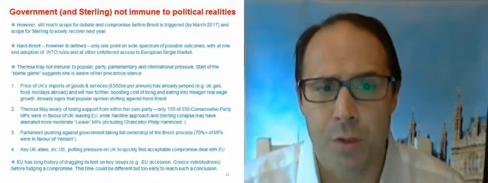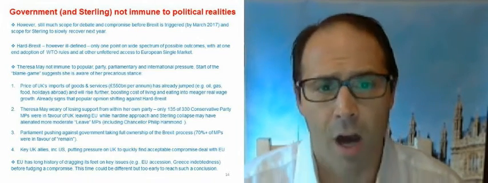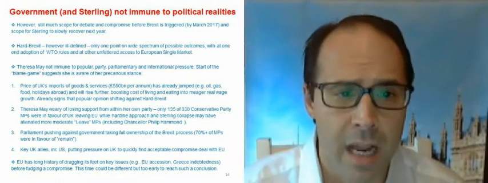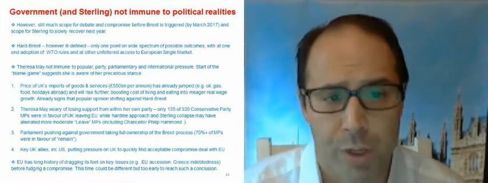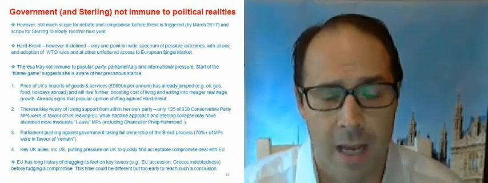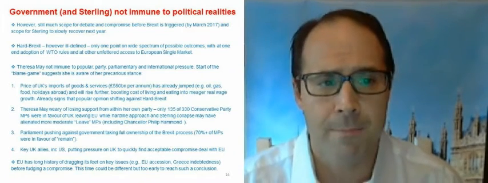Secondly, Theresa May will be wary of losing the support of her own party. After all, the majority were in favour of remaining in the EU, or at least in favour of a more moderate form of Brexit. Thirdly, Parliament is already pushing against government taking full ownership of the Brexit process, and again, most of the MPs were in favour of Remain.